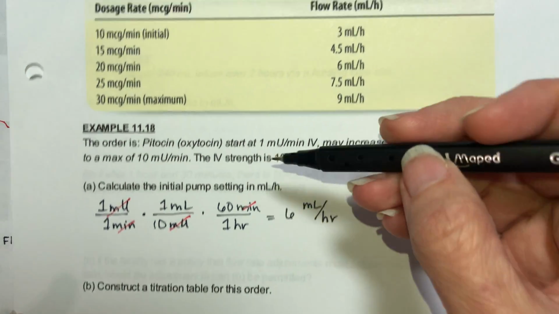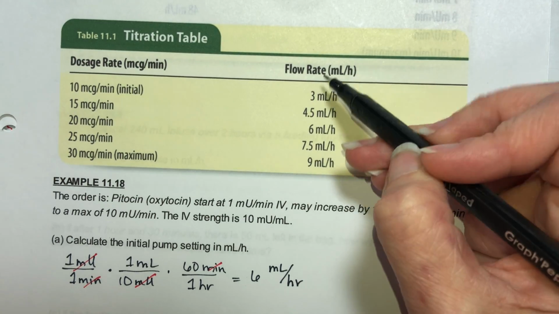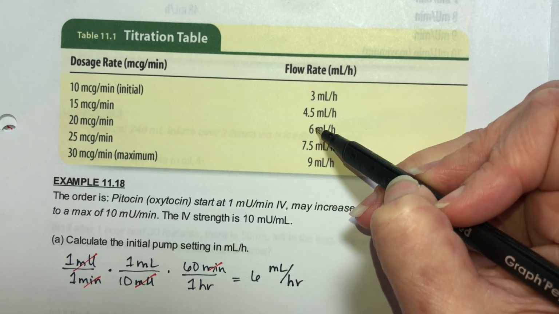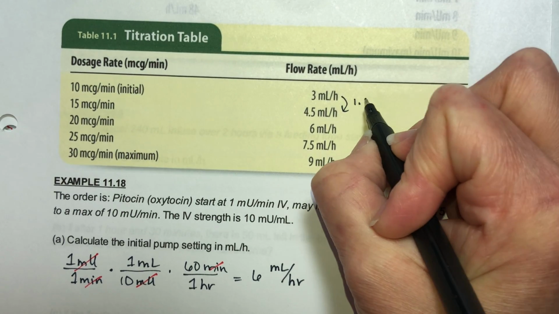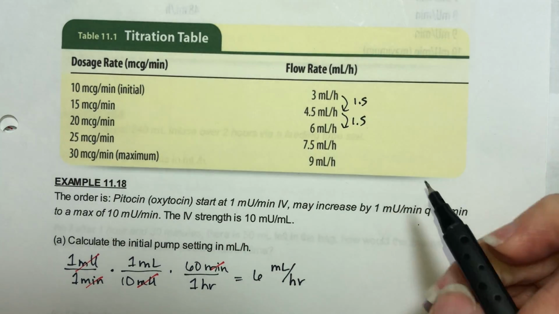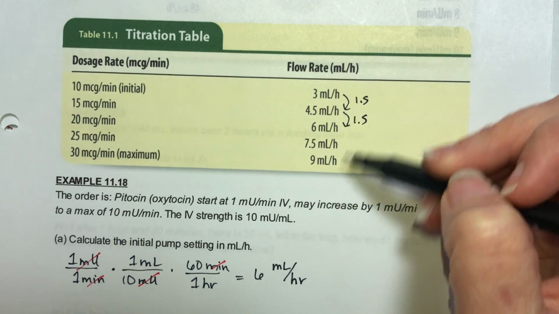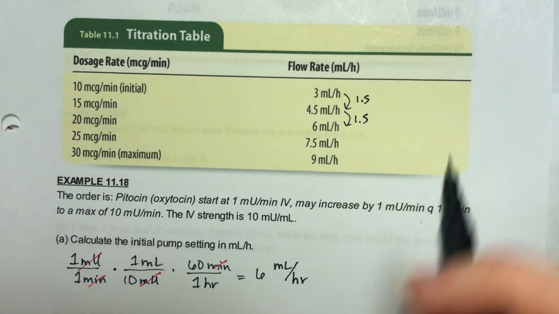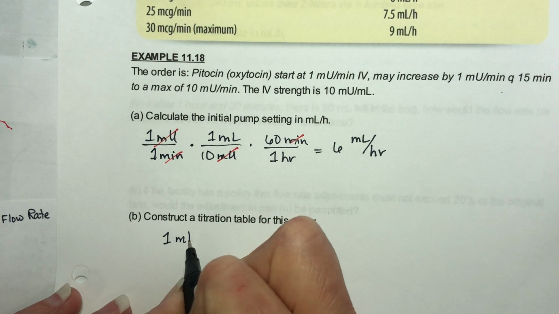If you notice here on this example of a titration table that doesn't go with any problem, the flow rate goes up by the same amount every time. The difference between here and here is 1.5, here and here is 1.5, and so on. So if we can just calculate how much it's going to jump up every time, then the table is easy to fill out. We get to go up by 1 milliunit.